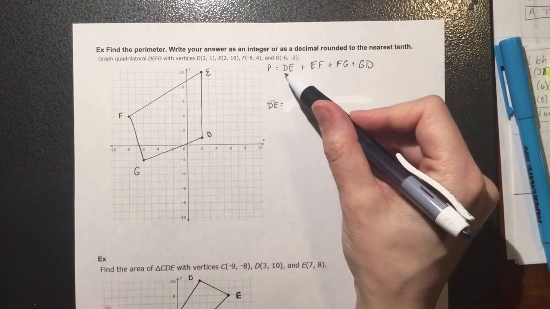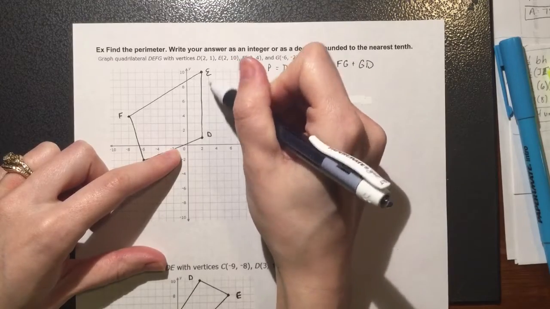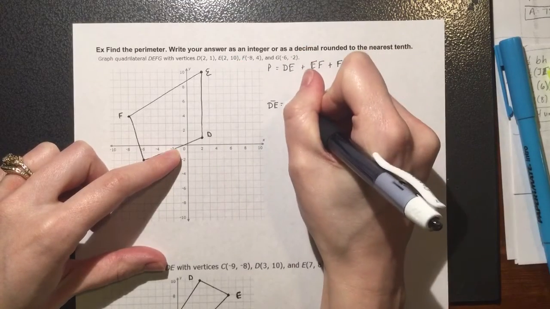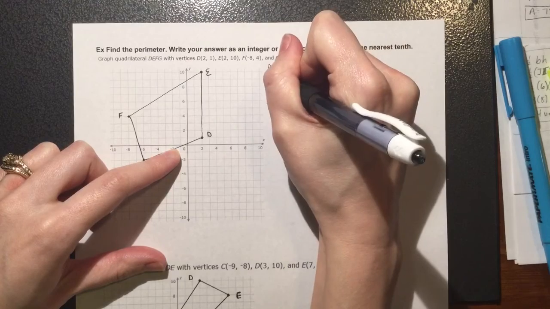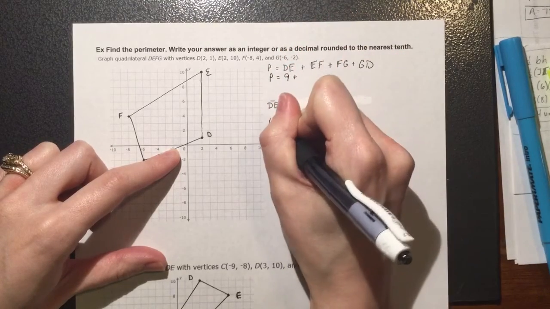So we're going to find the distance for DE, and if we look, DE is a vertical line, and if we count that out, DE is going to have a value of 9. So we can start off with our perimeter is equal to 9 plus. Next we'll look for EF.